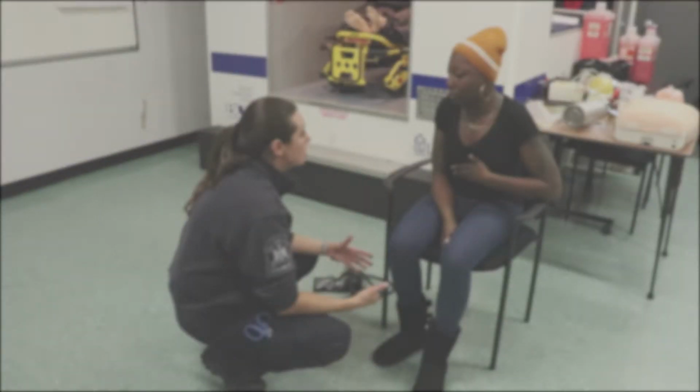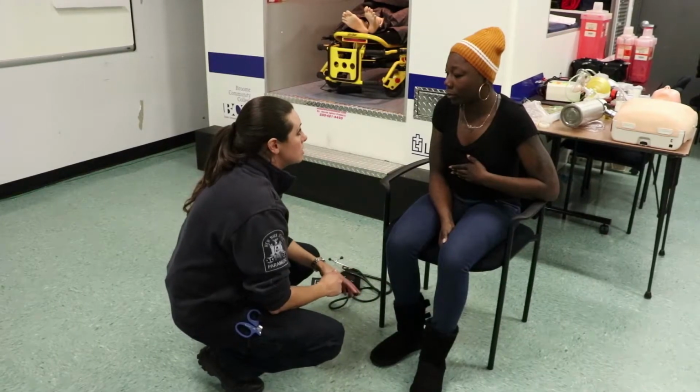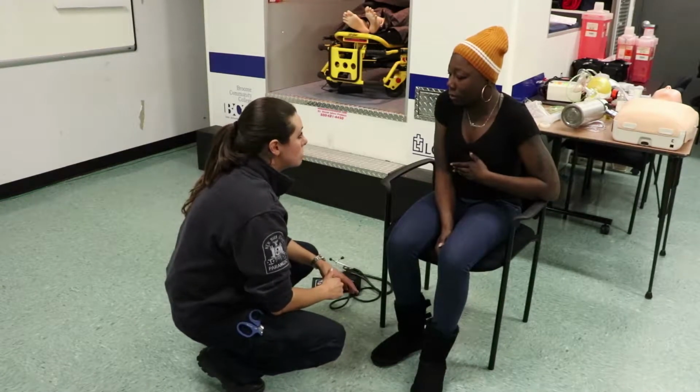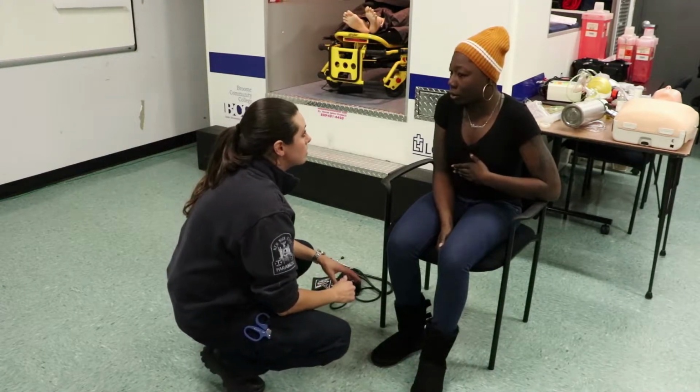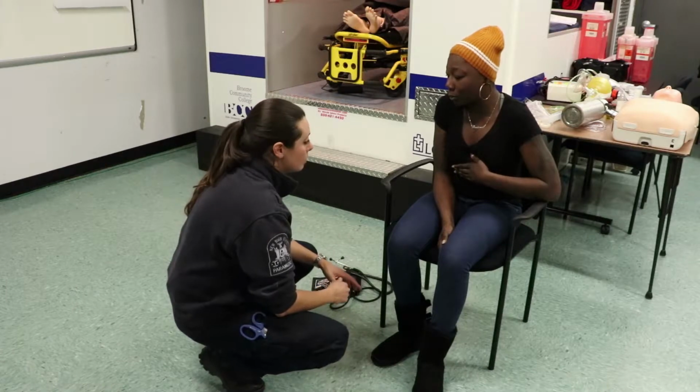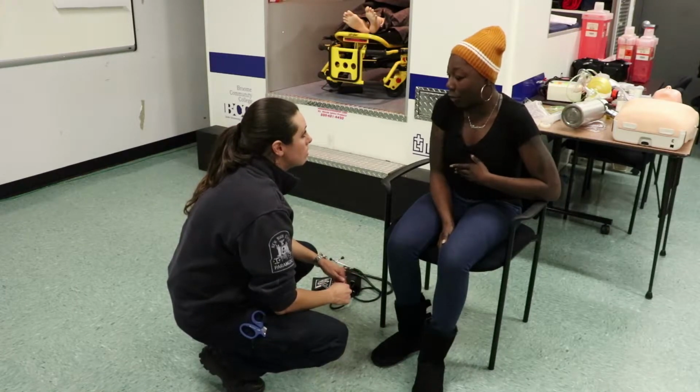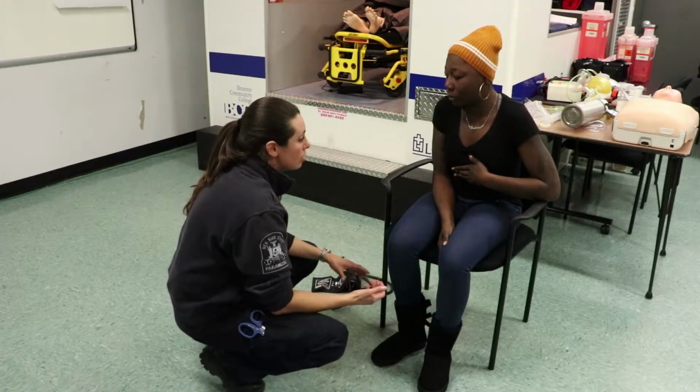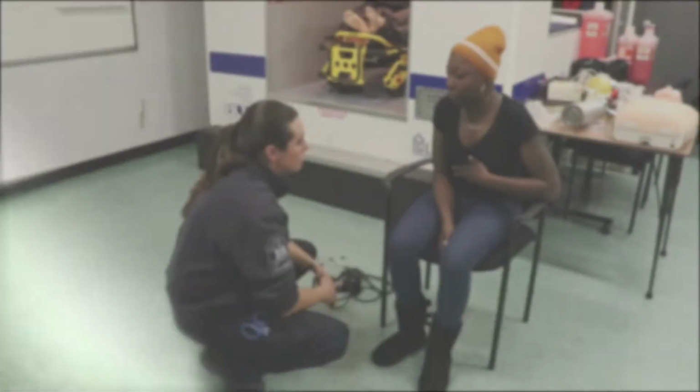Verbalizes general impression of the patient. Determines responsiveness, level of consciousness, AVPU. Determines chief complaint, apparent life threats. Tell me what day it is today. Today's Tuesday. What time of day is it? It's noon. Okay, and where are we? I'm at home. She's at home, so she's conscious and oriented at this time.